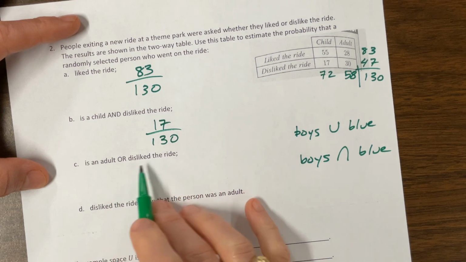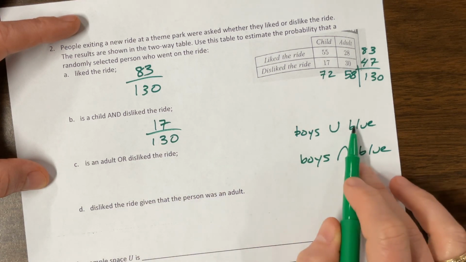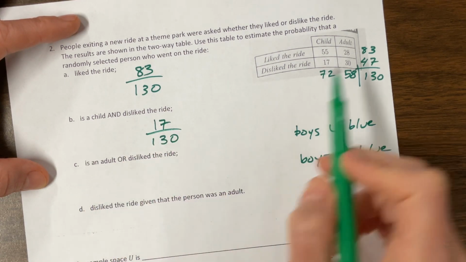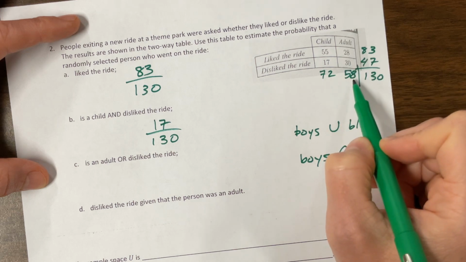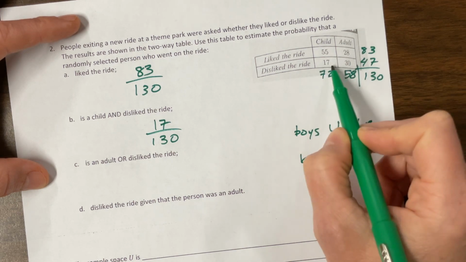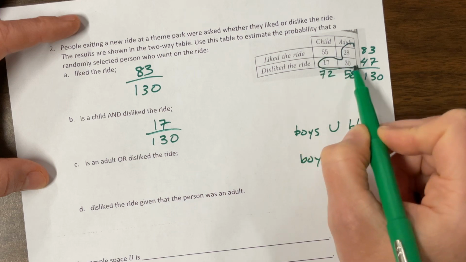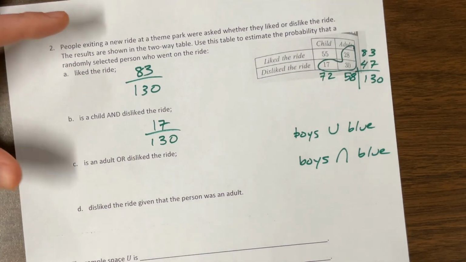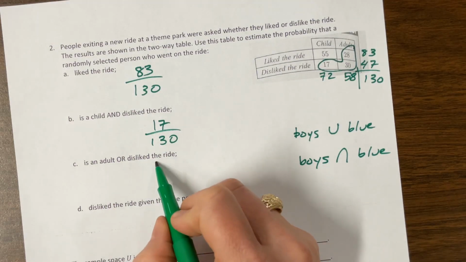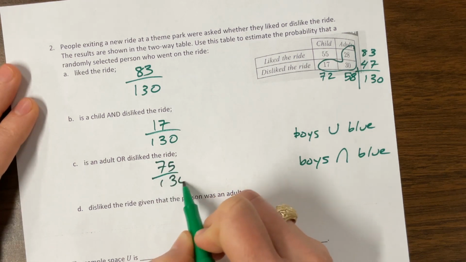Is an adult or disliked the ride. This is that scenario where you're either an adult, which was 58 people, or you disliked the ride, which is an additional 17. So notice it's like these three things right there. 58 plus 17 is 75 of the 130.